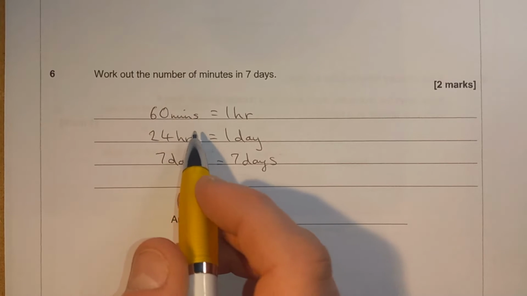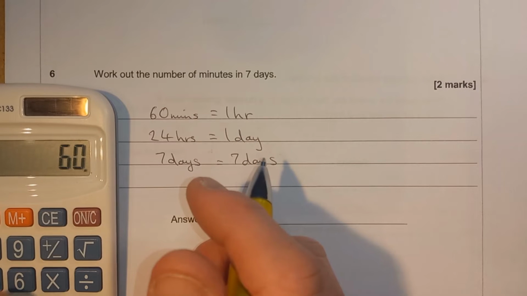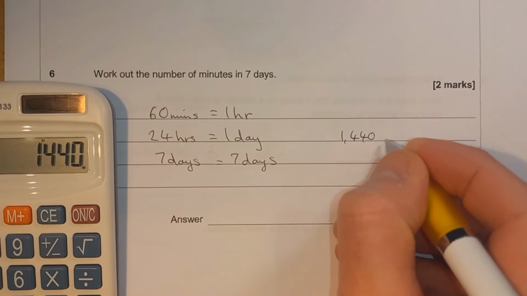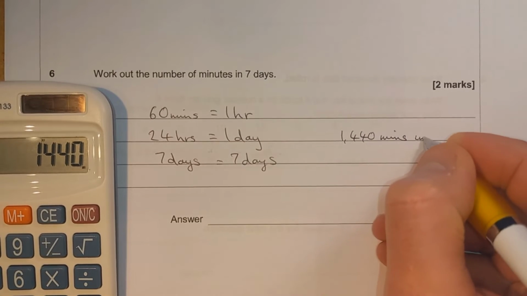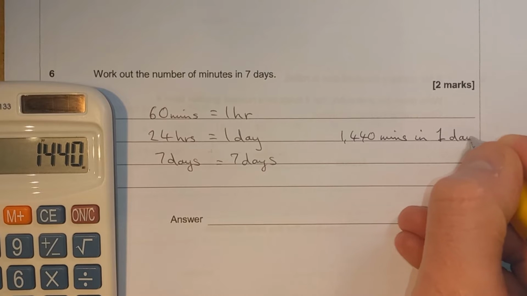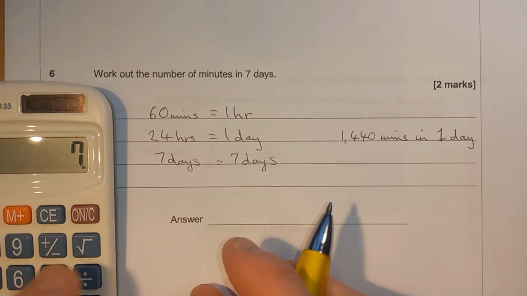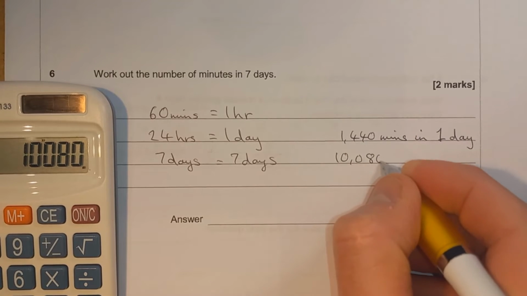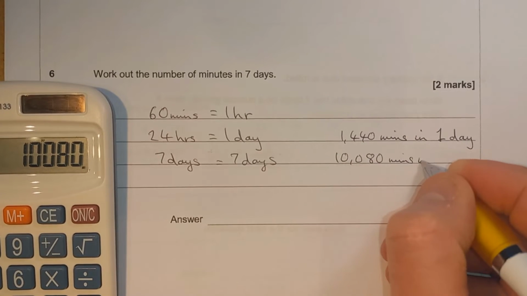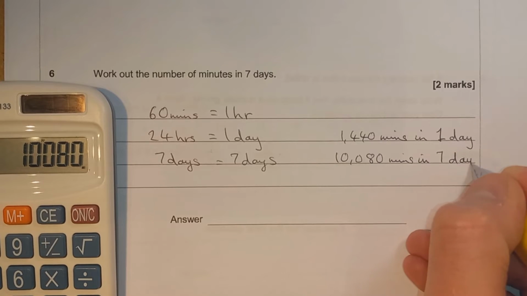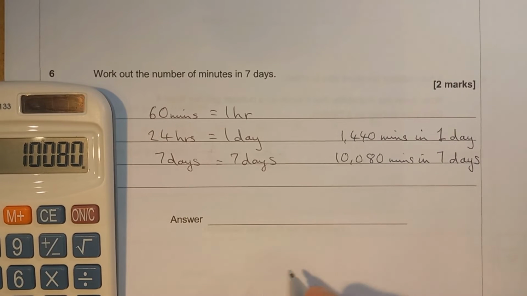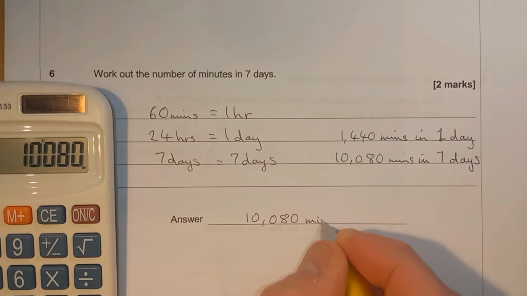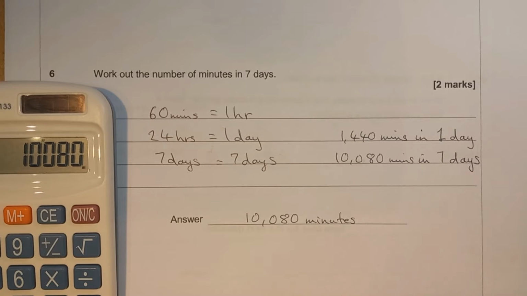So if we do 60 times 24, that tells us we've got 1,440 minutes in 1 day. And if we multiply that by the 7, which we've got there, that's the number of minutes in 7 days. So 10,080 minutes.